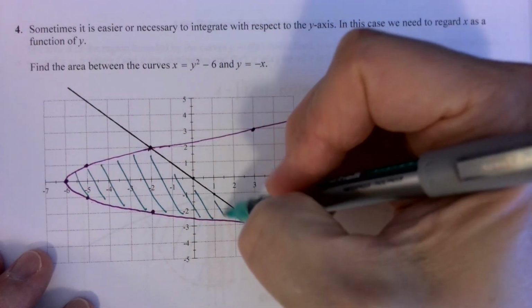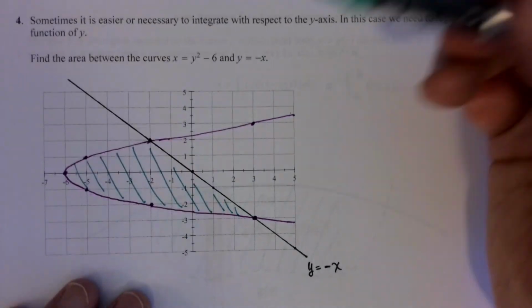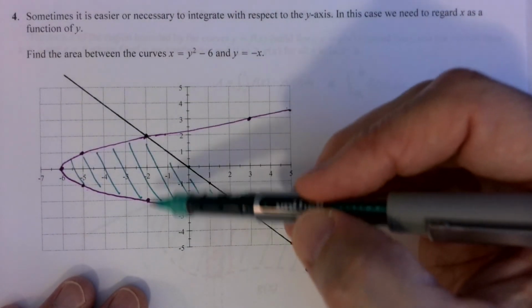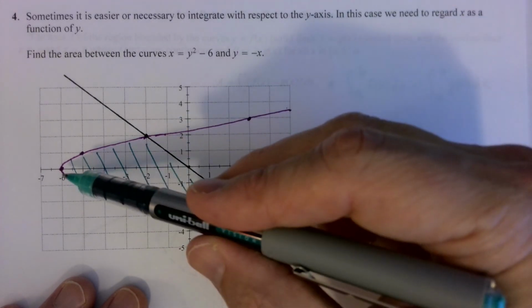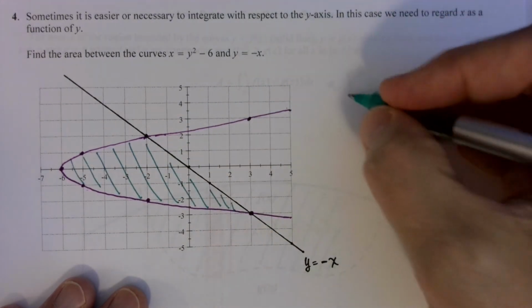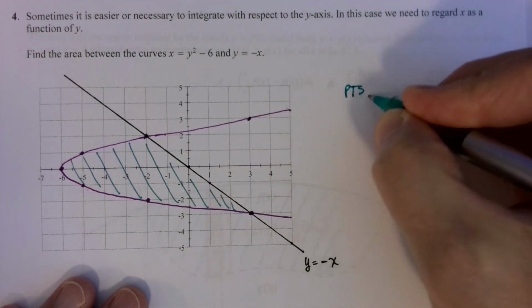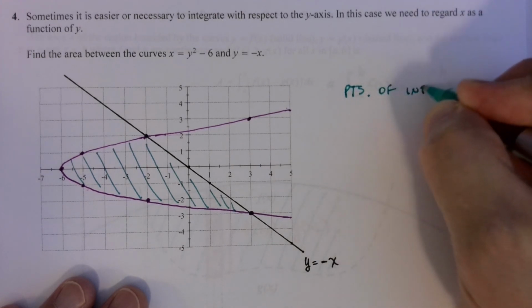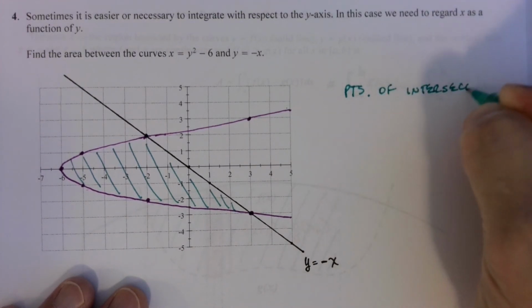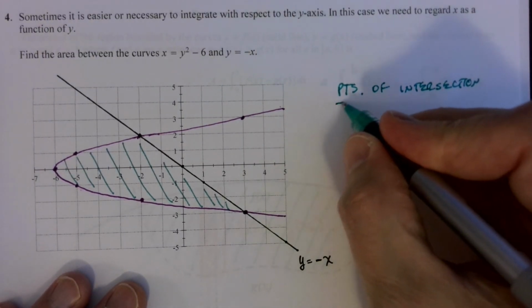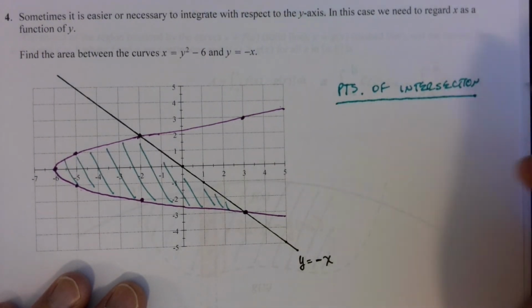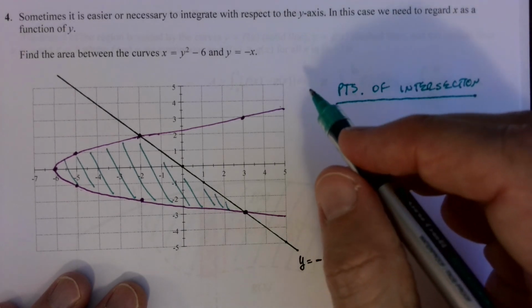Now, I could do this one the way we've been doing it, vertically, but it's a little challenging. Let's just confirm the points of intersection, by the way. I mean, we could see them, but again, it's good practice. Find these points of intersection, and then we'll come back to that. This time I can set the x coordinates equal to one another.